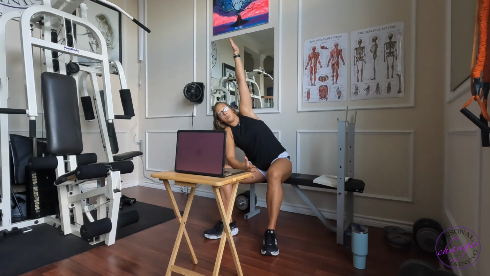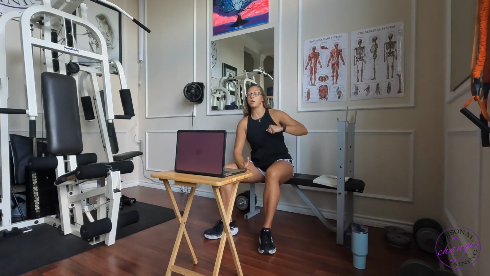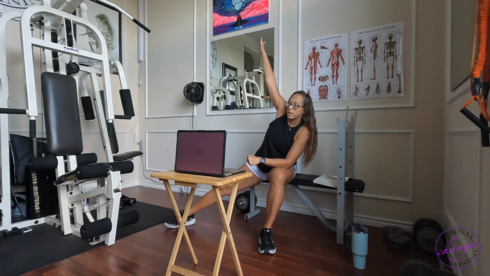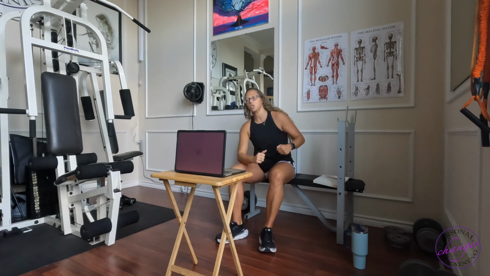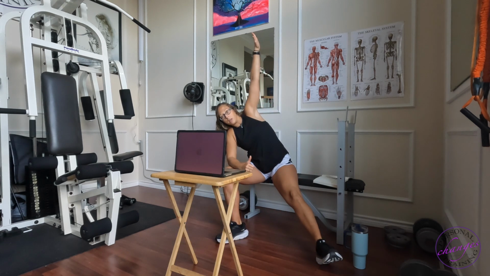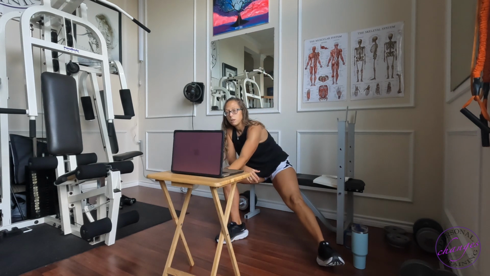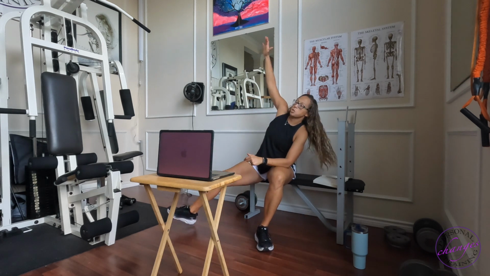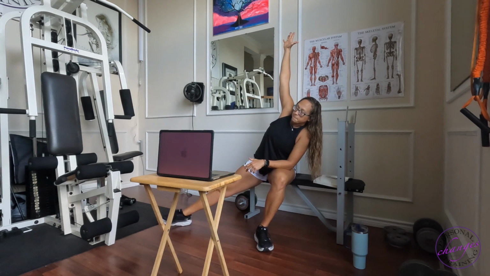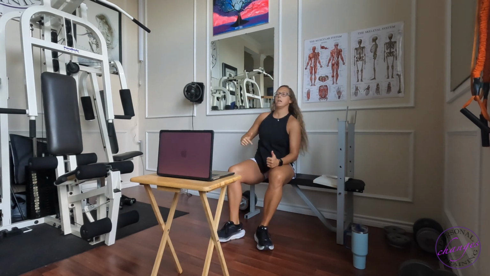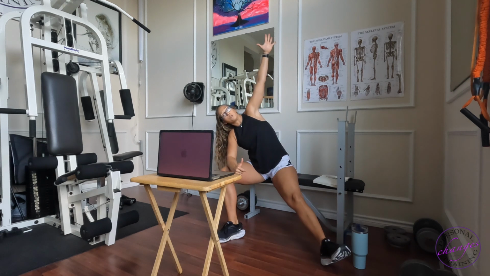If you're able to, I want you to take that arm that you're not leaning on and straighten it out. Good. And then switch and straighten out that other leg. And switch. Very nice. Really making sure those fingers are big, your shoulders are down.